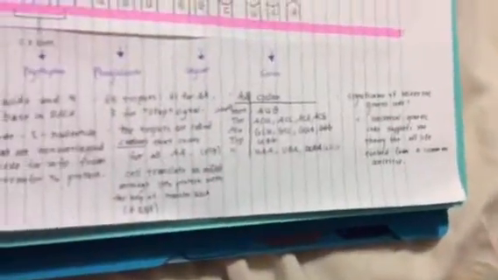The other question is, explain what the significance of a universal code is. The universal genetic code is significant because it supports the theory that all life evolved from a common ancestor.